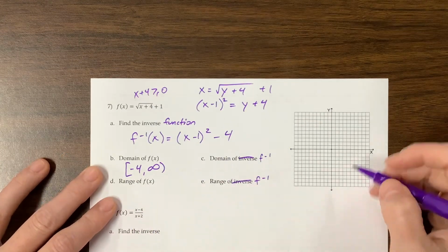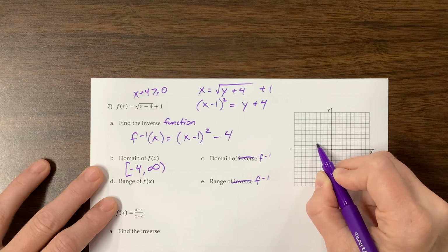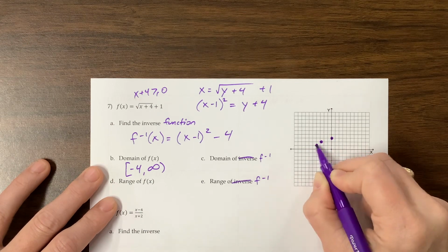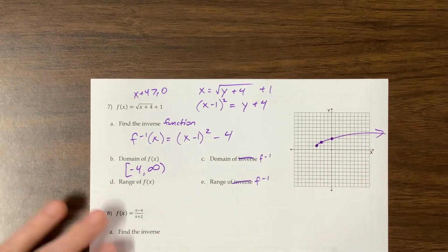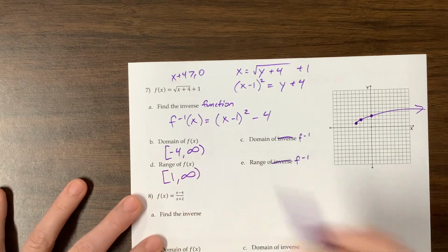So we are at negative 4, then 1, 2, 3, 4, positive 1. Then I'm here, and then back to, okay, and so we're doing something like that. I should have graphed more points since they gave me a grid, but whatever. Okay, the range, I started at positive 1, I went to infinity.